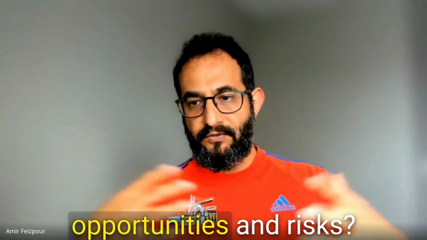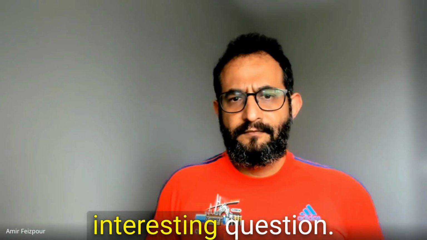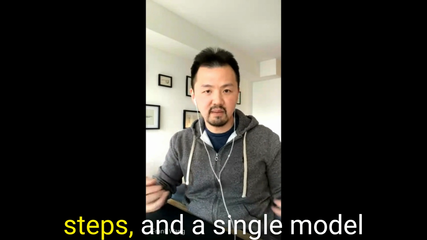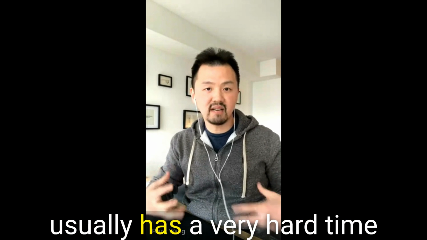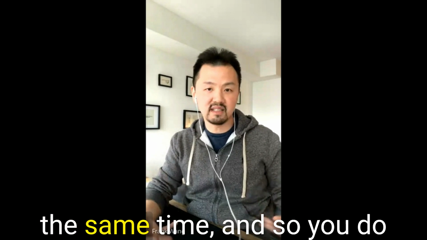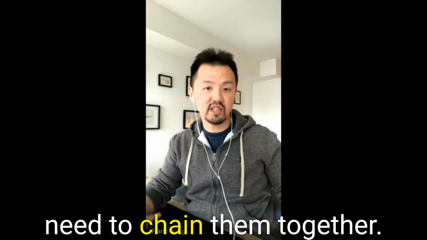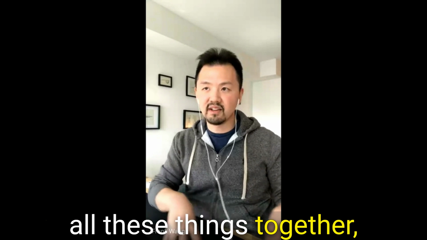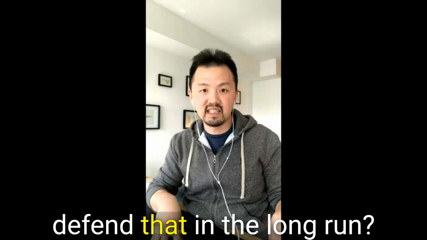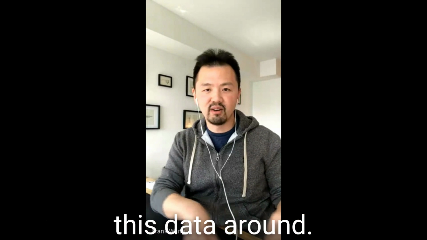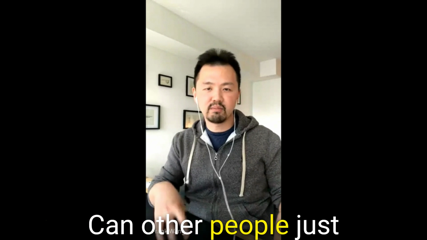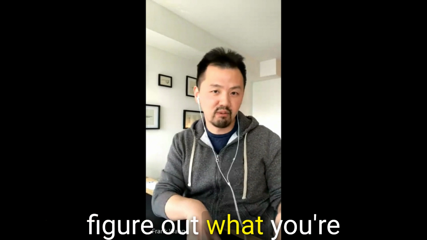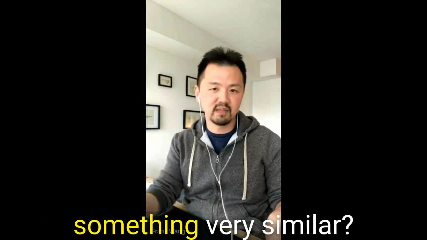What are the opportunities and risks? That's a really interesting question. There are a lot of different steps, and a single model usually has a very hard time doing all of those things at the same time. And so you do need to chain them together. We have to ask the question, if you're chaining all these things together, how are you going to defend that in the long run? You're sharing all this data around. Can other people just figure out what you're doing and then provide something very similar?